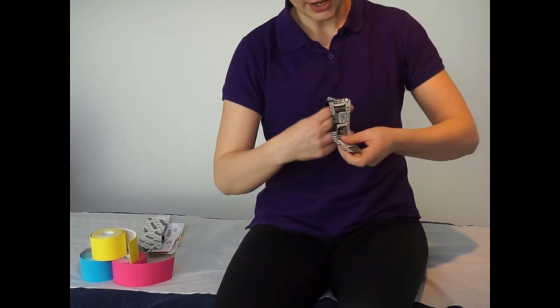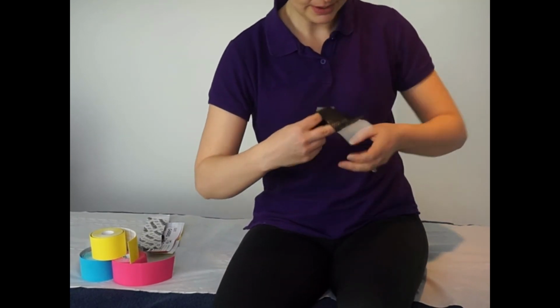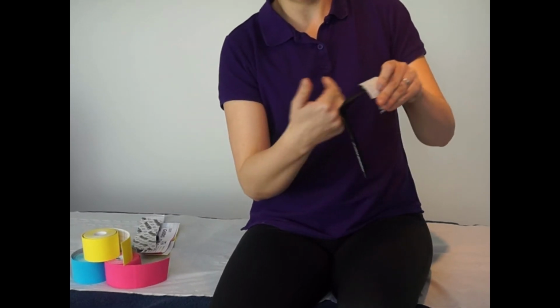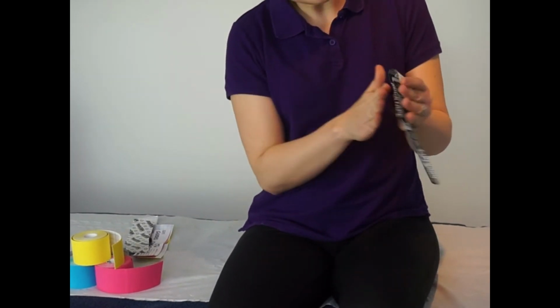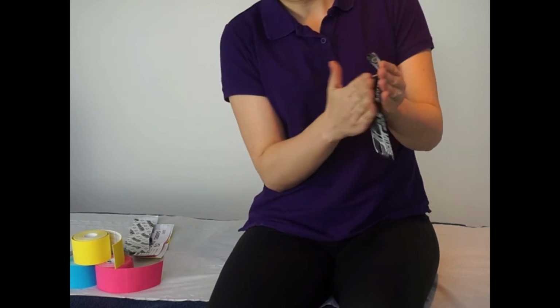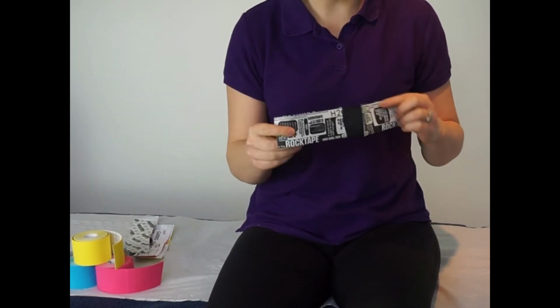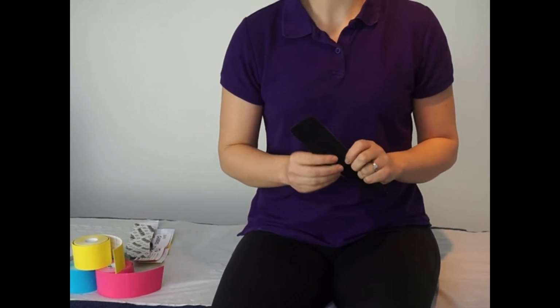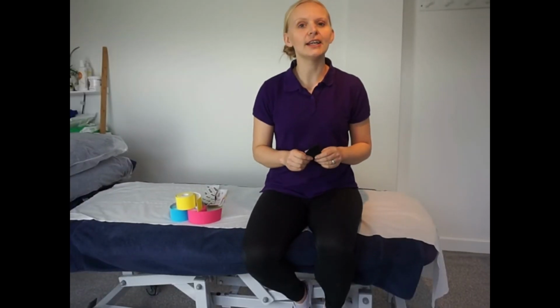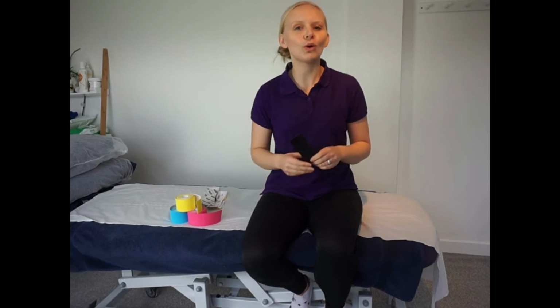So if I pull the tissue away from the tape and then have a bit of a feel of the stickiness, can you see the difference? So if I'm using my fingers, again it's a lot more sticky. So there is a difference in this type of tape. So it is important when you're choosing the tape for your clients to make sure that it's going to last as long as you want it to.